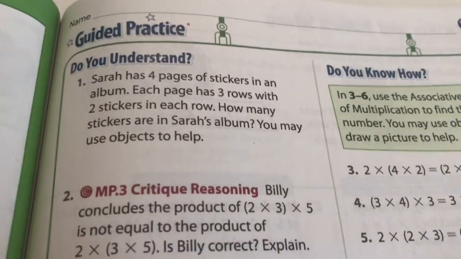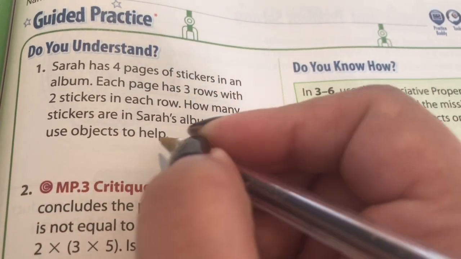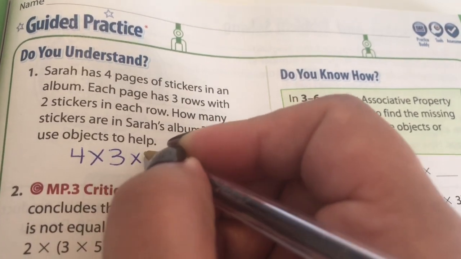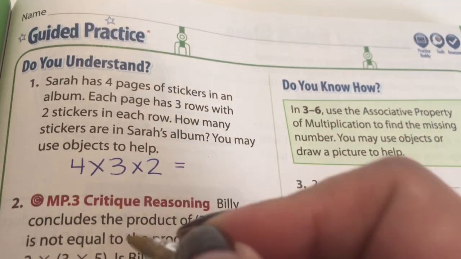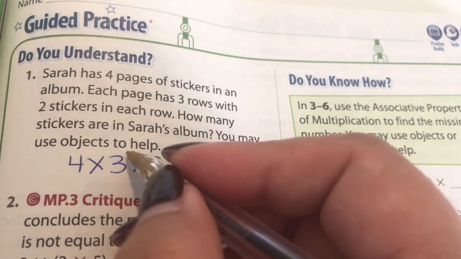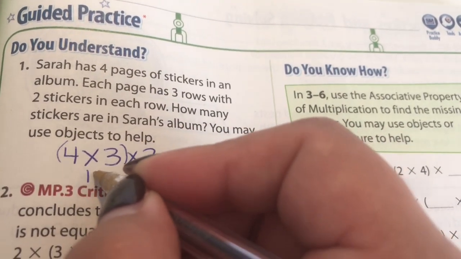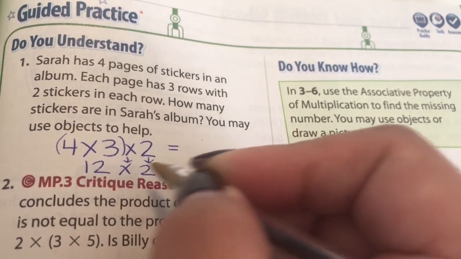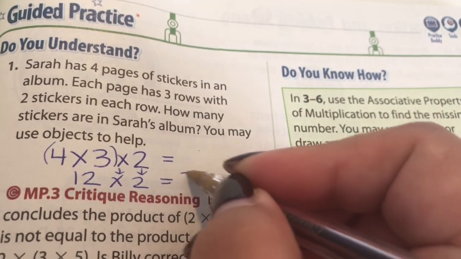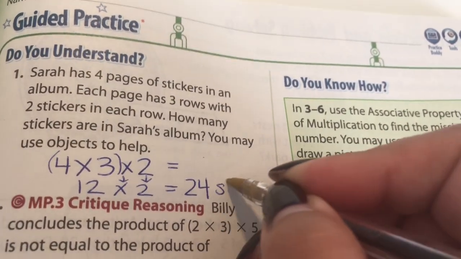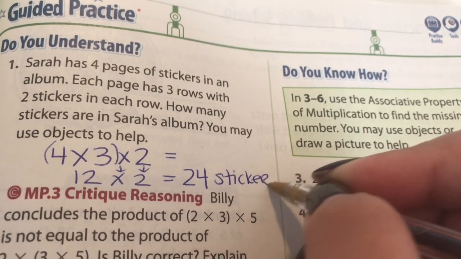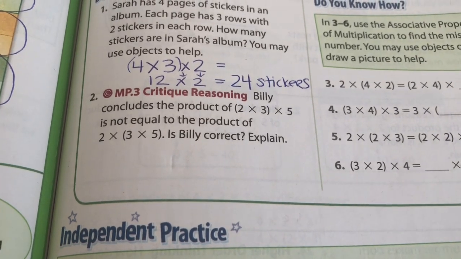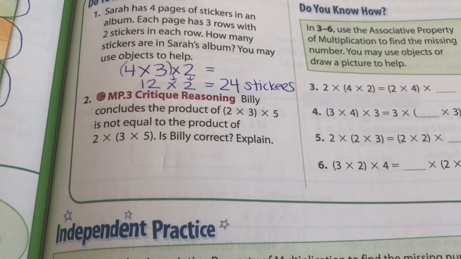So here we go. We're going to take our numbers. 4 times 3 times 2, and we can choose what we want to do first. I'm going to do this first, because I know that's 12. They don't give you much room. 12 times 2 is just like 12 plus 12, so that's going to be 24 stickers.